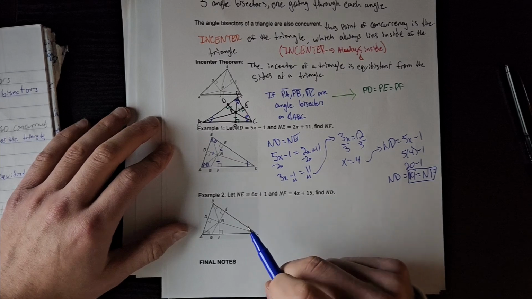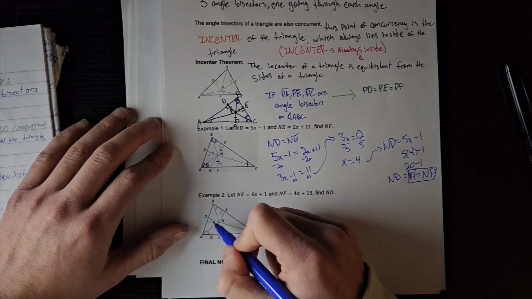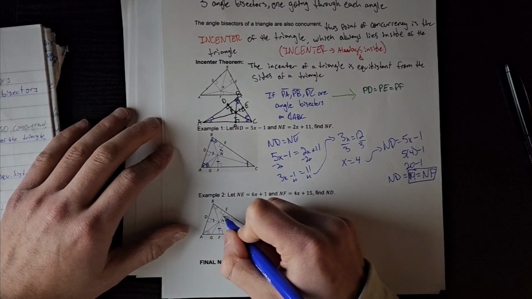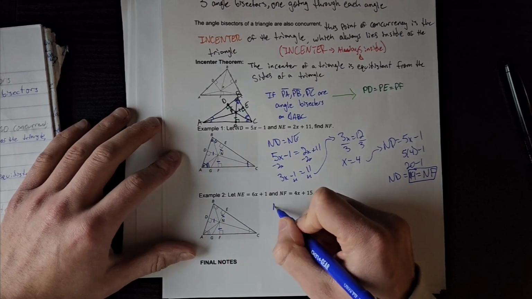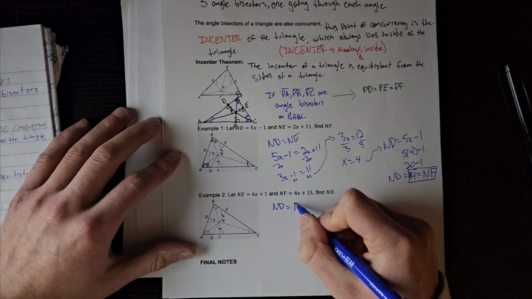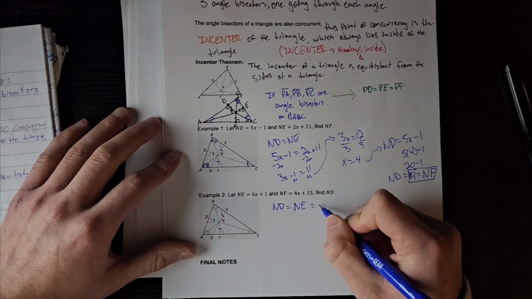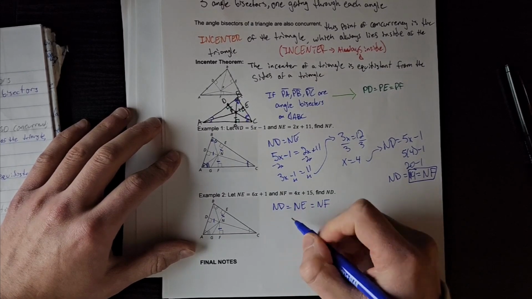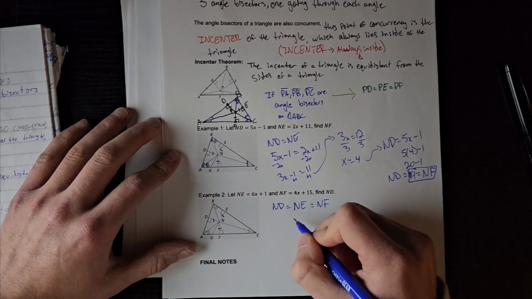Example 2, doing the same thing. We have angle bisectors on C, B, and A, so that means NF is congruent to ND, congruent to NE. ND equals NE, which is equal to NF. So that means I can set NE equal to NF to get ND.